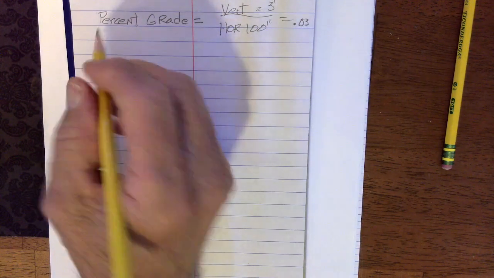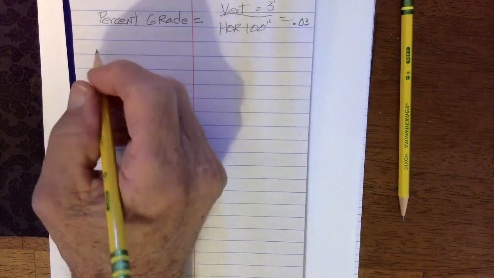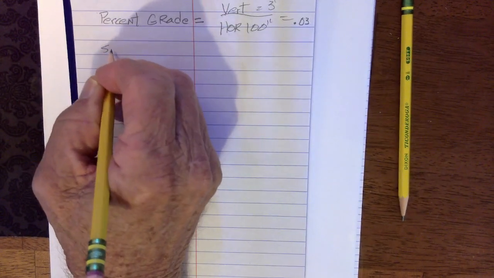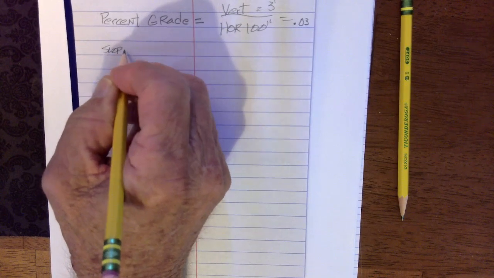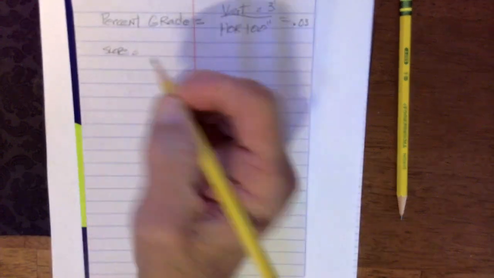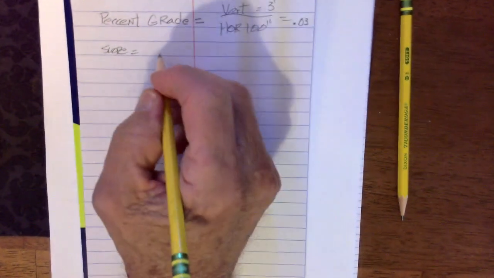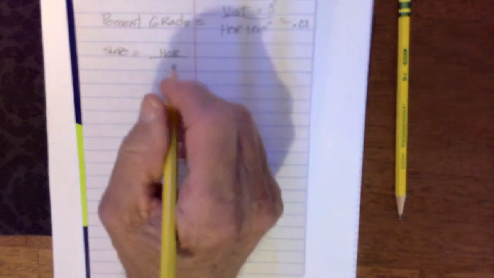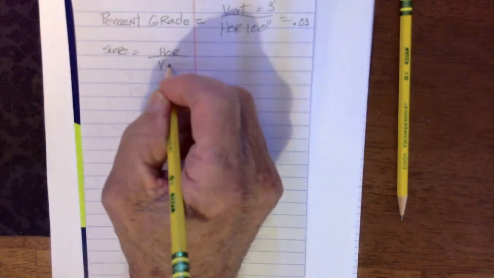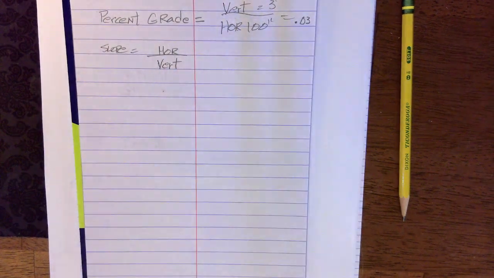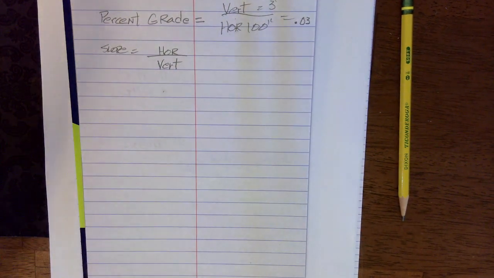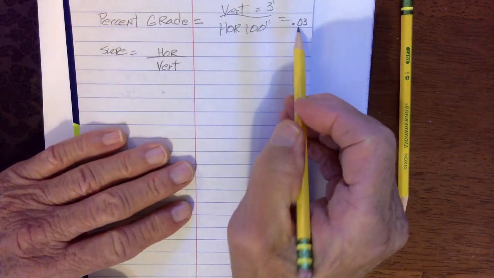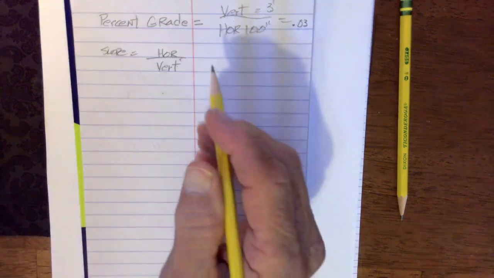Now, while I've got this open, let's look at the formula for calculating slope. Slope equals the invert, just the opposite, the horizontal divided by the vertical. Okay, now we gave this one value, didn't we? We came out with 3%. Let's give this one some value.